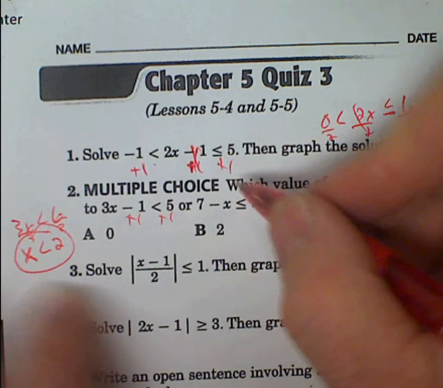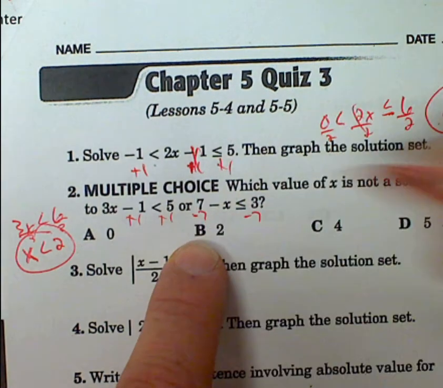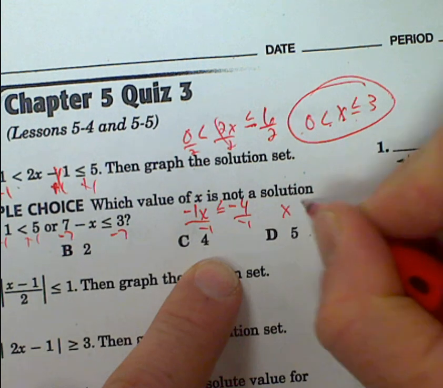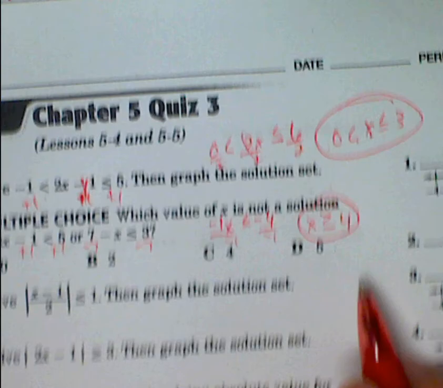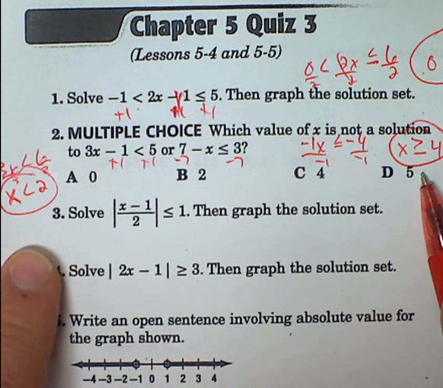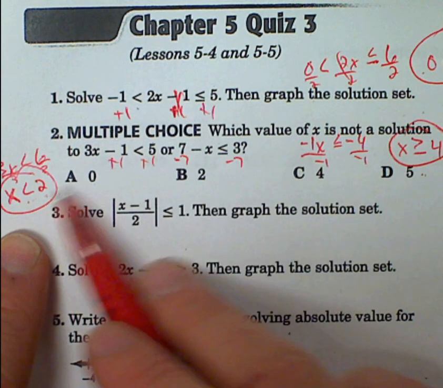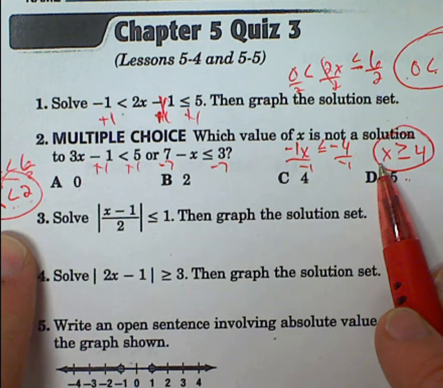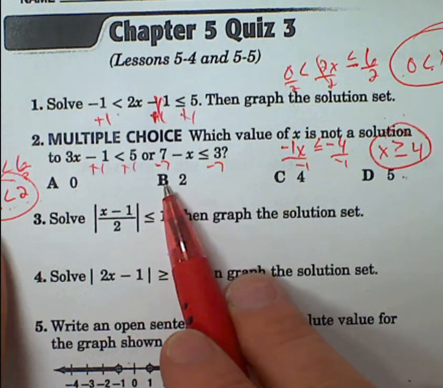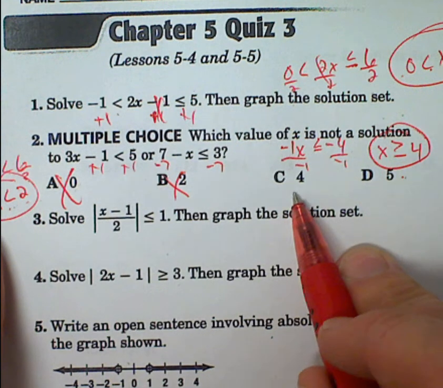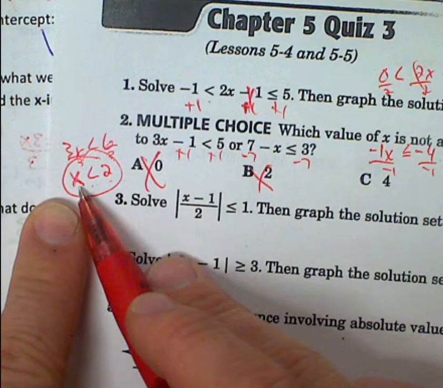That's one part. Then I'm going to take minus 7 on both sides. That's negative 1x less than or equal to negative 4. I'm going to divide by negative 1. If I divide by a negative, I need to flip my sign. There are my 2 inequalities, which are my boundaries. So x is less than 2, so 0 and 2 are true, but x needs to be greater than or equal to 4. So 0 is not possible, 2 is not possible, 4 is the only one that is possible.